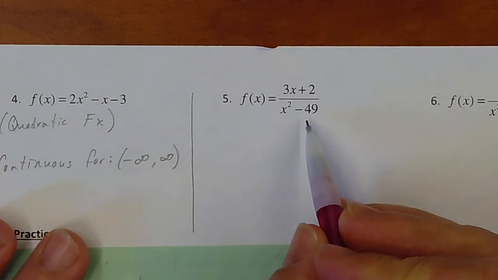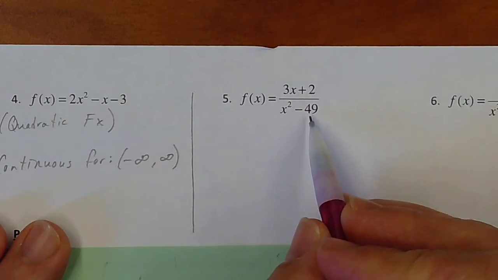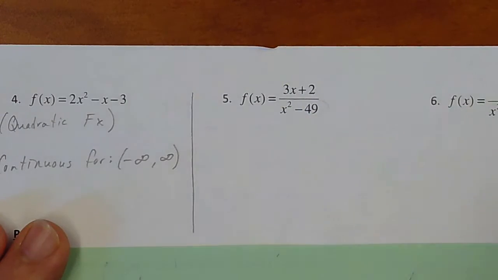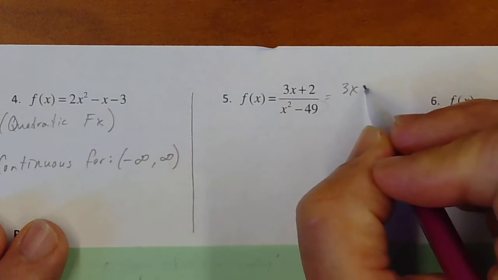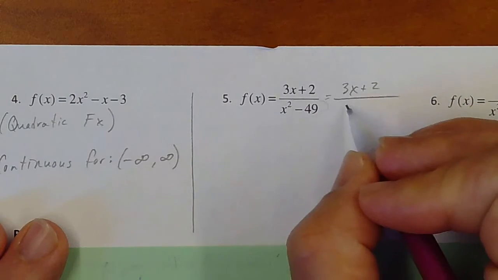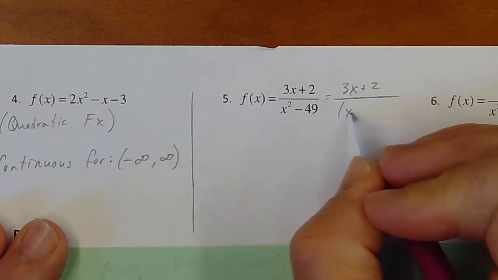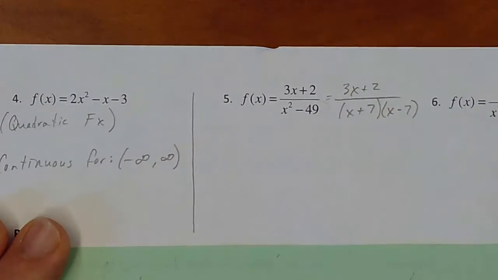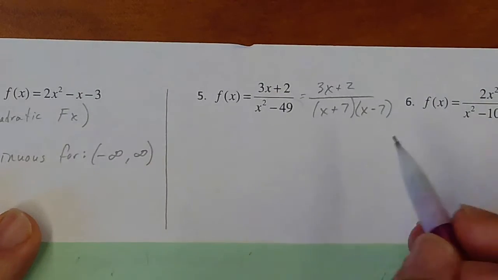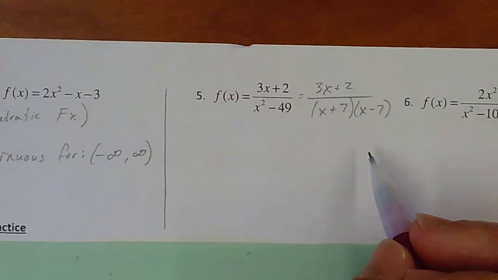where it's undefined by using our algebra skills. You could set this equal to 0 and solve it, or you could just kind of factor it, because if you factor it, it should be very obvious where it's going to be undefined. So by difference of squares, we know this is x plus 7, x minus 7. Okay, and now it should be pretty obvious where your points of discontinuity are.